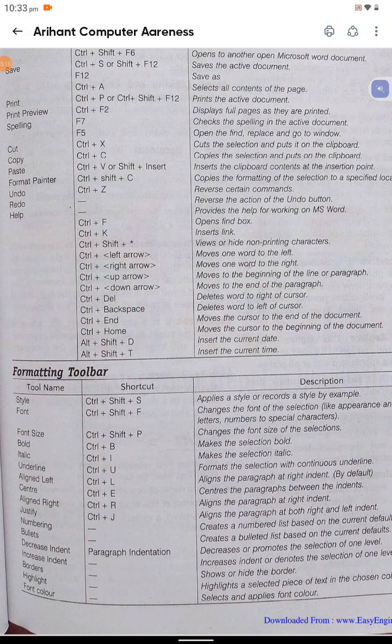Align left aligns the paragraph at the left indent. Center centers the paragraph between the indents. Align right aligns the paragraph at the right indent. Justify aligns the paragraph with both right and left. Numbering gives a numbered list based on the current default. Bullets give a bulleted list based on the current default.